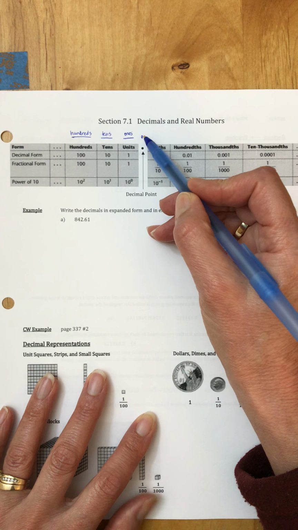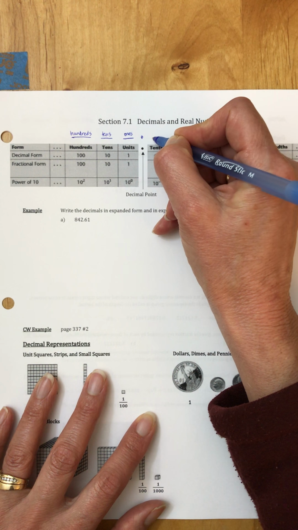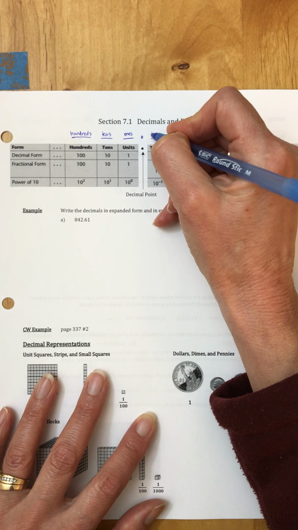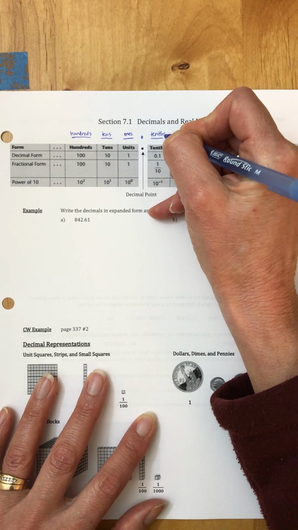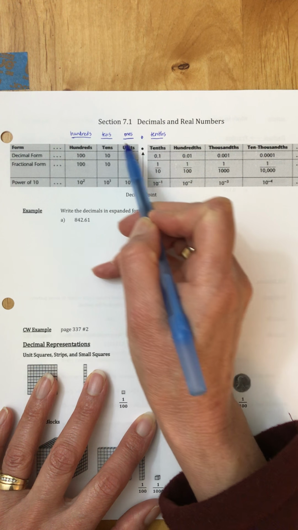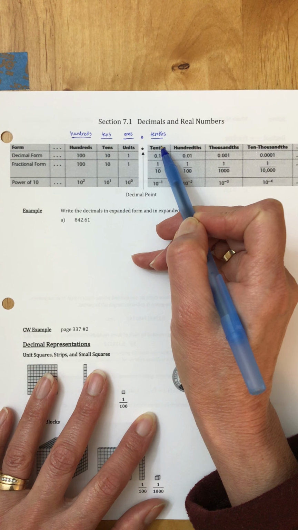Okay, so now when we go to the right, this is the new part. When we go to the right of the decimal point, this first place here is called tenths. Okay, so they've given it to us as tenths. Don't ignore the THS. Here we have tens, which is 2 places to the left. Here tenths is 1 place to the right.